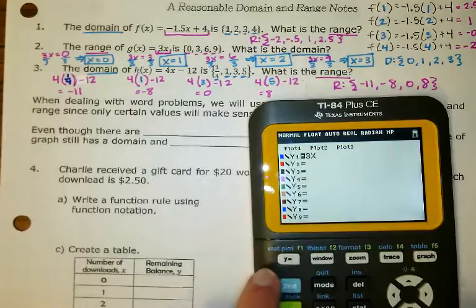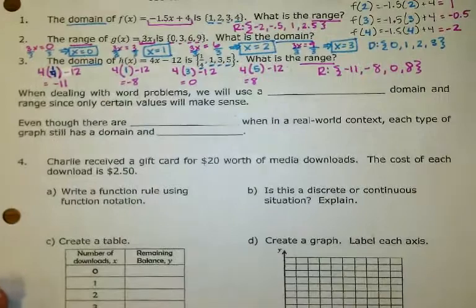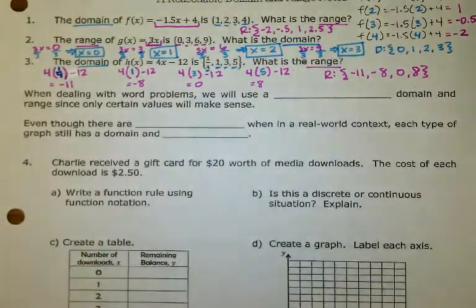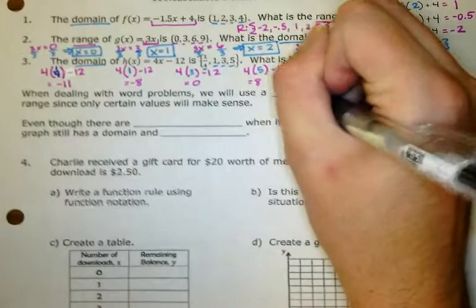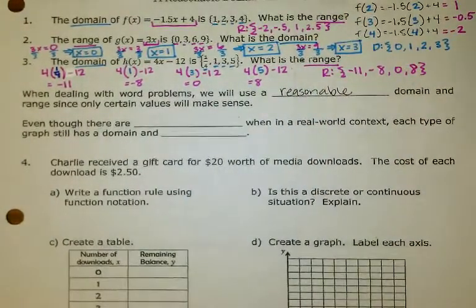Okay. So now, what I want to talk to you guys about is reasonable domain and range, okay? So when we're dealing with word problems, we want to use a reasonable domain and range, since only certain values make sense, right? If we're going to deal with time, would it make sense to have a negative value? We cannot go back in time yet, all right? So when we can, I guess that will be a part of our math. But for now, we can only move forward in time, all right? And so that cannot be a negative value.